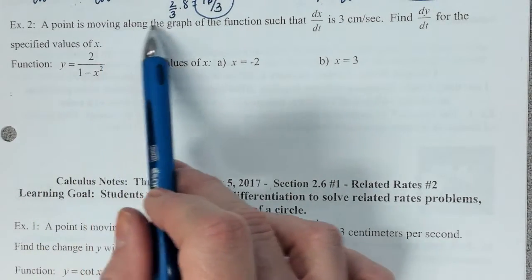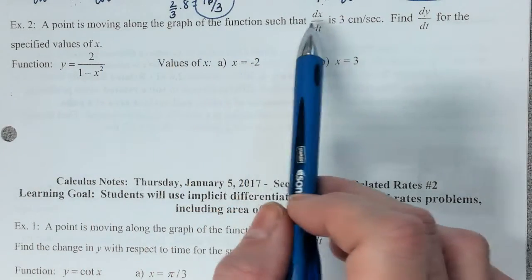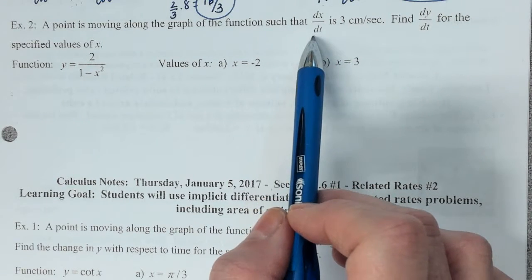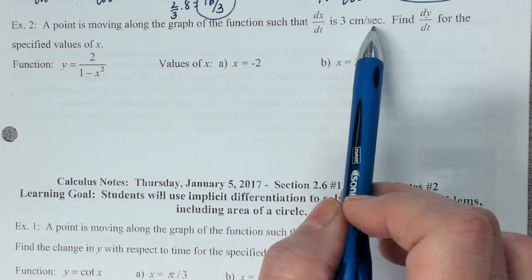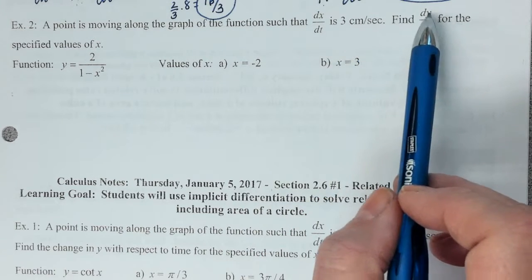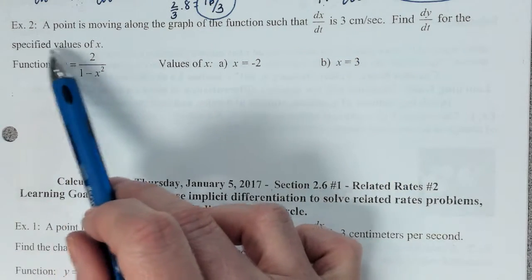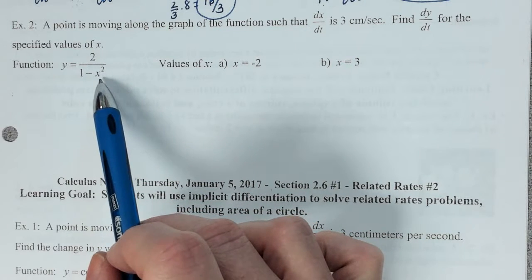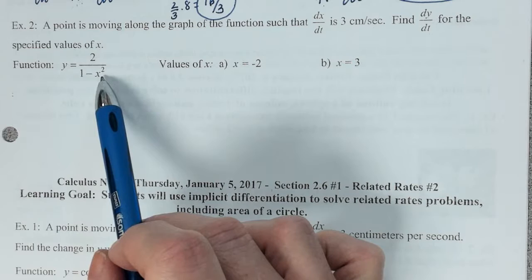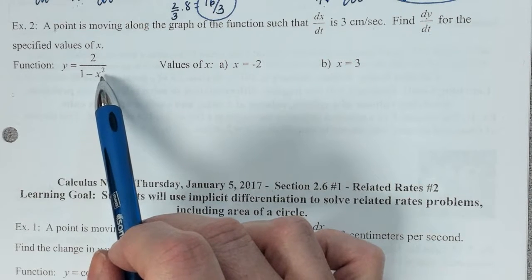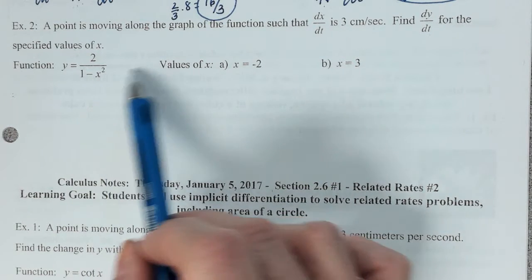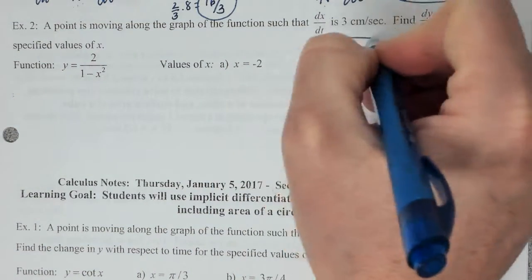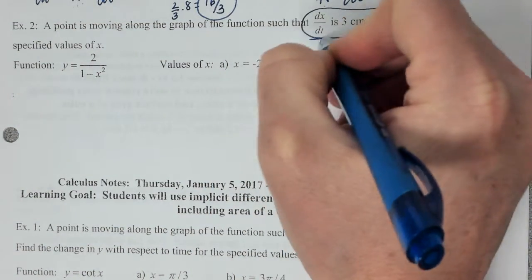A point is moving along the graph of the function such that dx/dt, meaning the change in x with respect to time, is 3 centimeters per second. Find dy/dt for the specified values of x. Here's our function. You may or may not know what that looks like. It's not really necessary to know what it looks like. But these are values we're given, as well as this information right here.